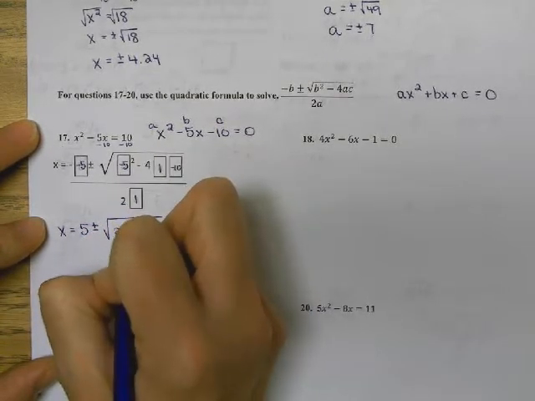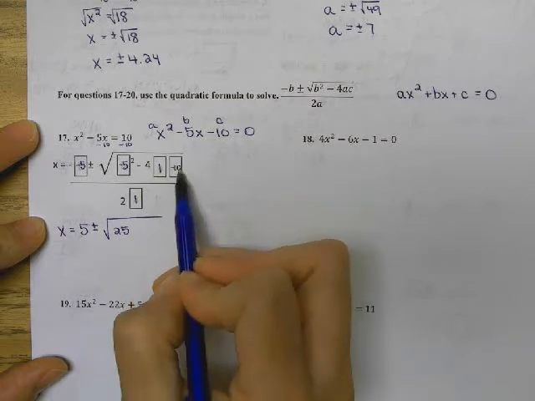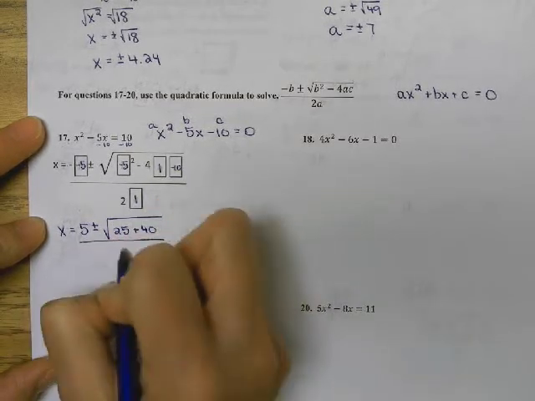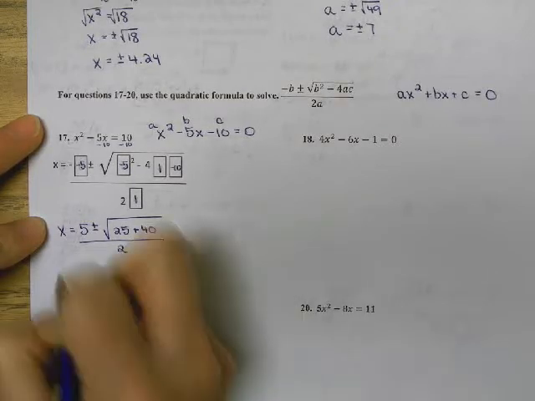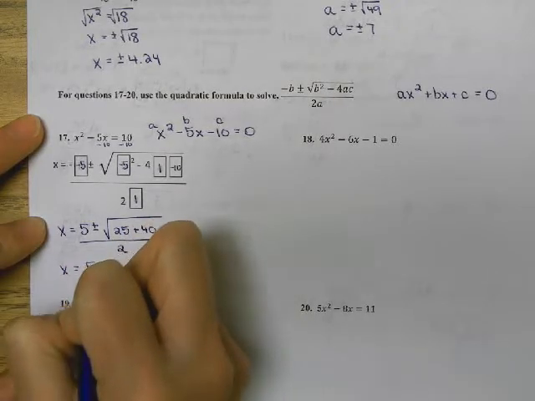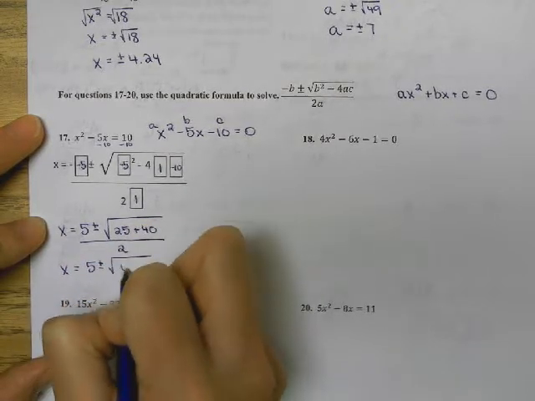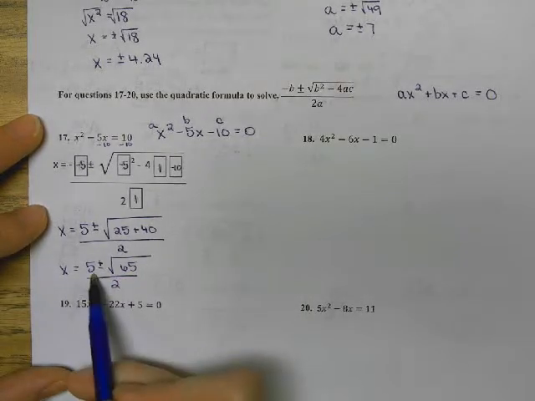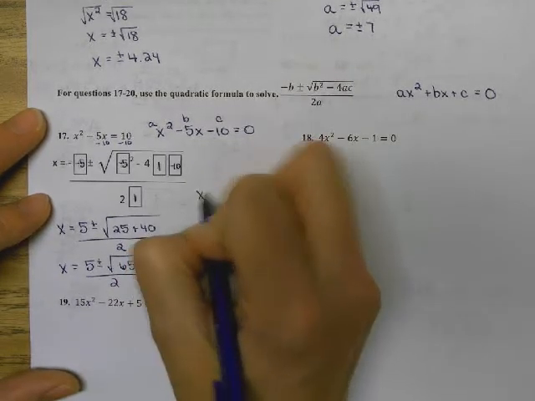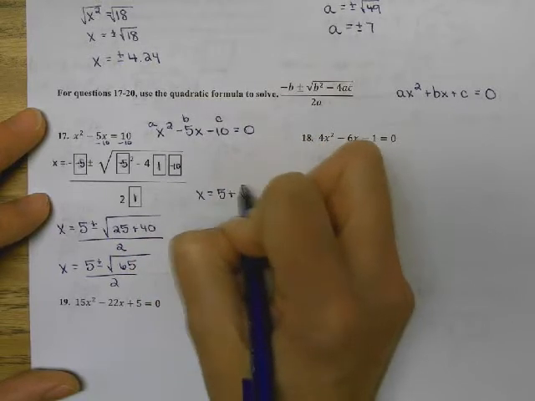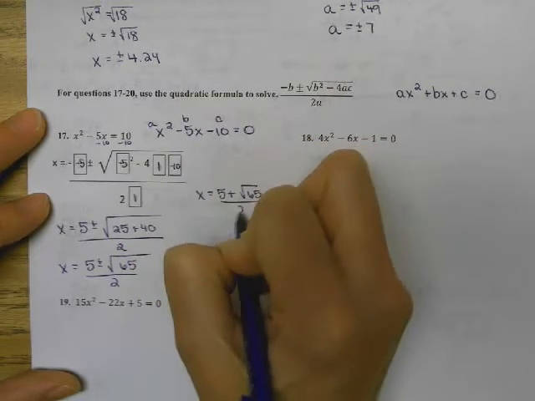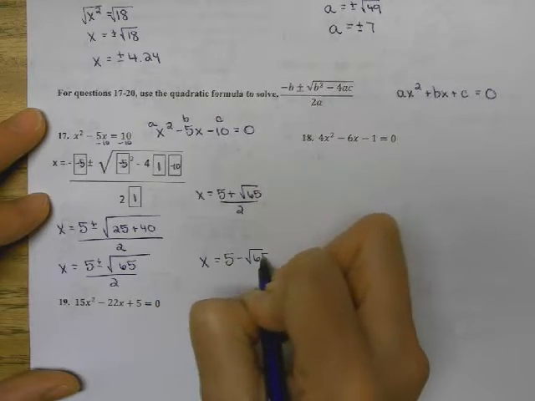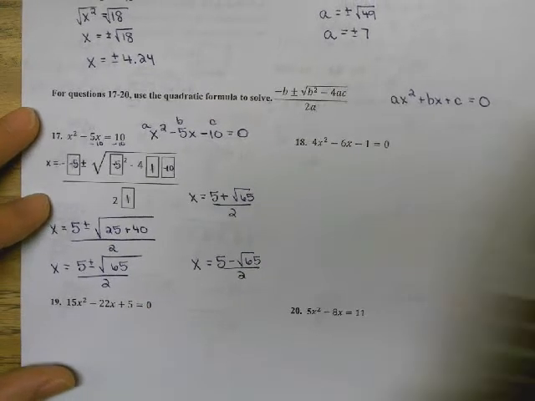5 squared gives me 25. 4 times 1 times negative 10 is going to give me a positive 40. All of that divided by 2. So I get x is equal to 5 plus or minus the square root of 65 over 2. Now I need to split this up. I'm going to have x equals 5 plus the square root of 65 divided by 2, and x is equal to 5 minus the square root of 65 divided by 2.